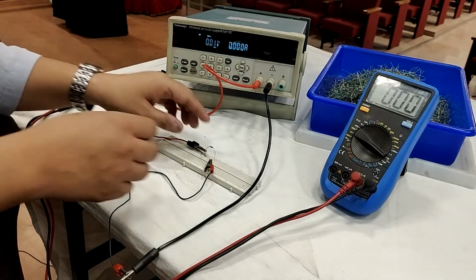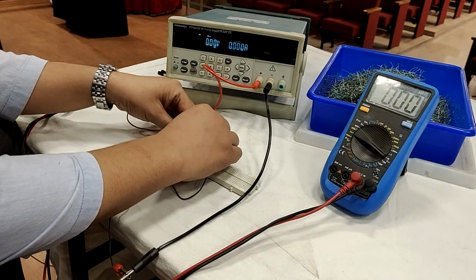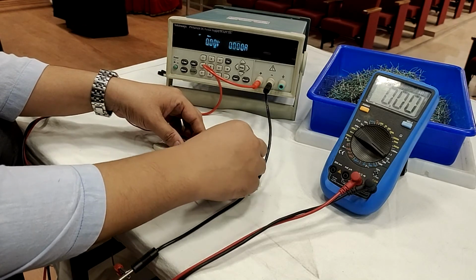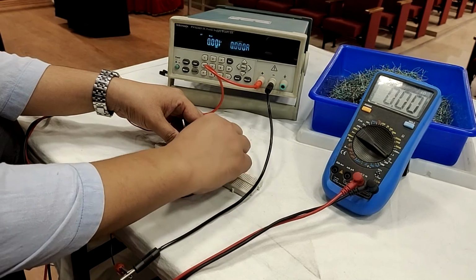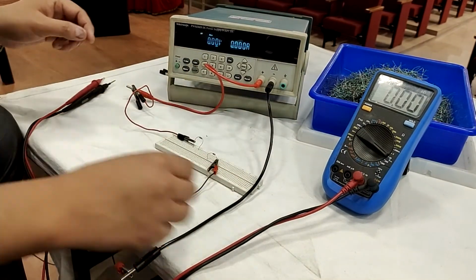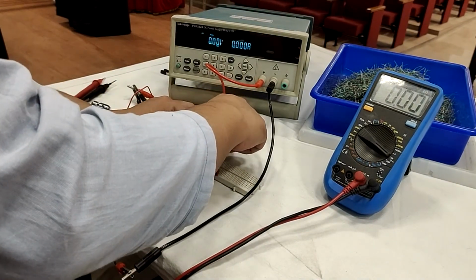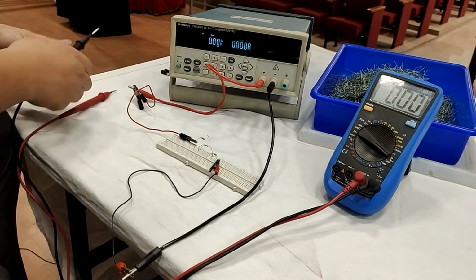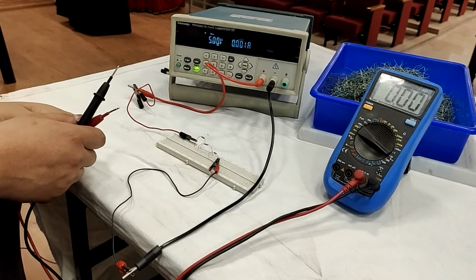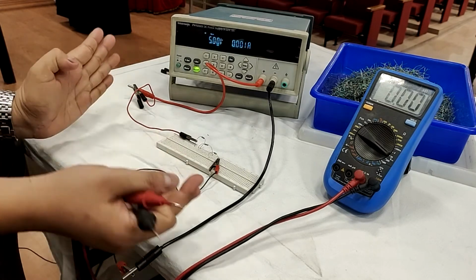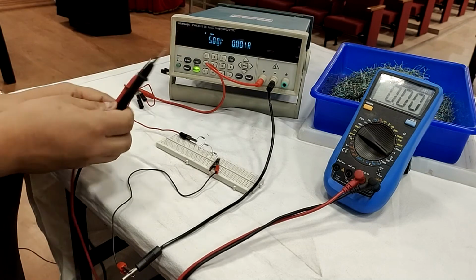Now on the other hand, if I connect the resistors in a serial fashion, the total voltage across the whole circuit has to be 5 volts, at least approximately.